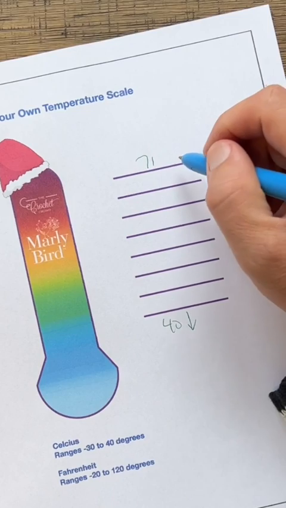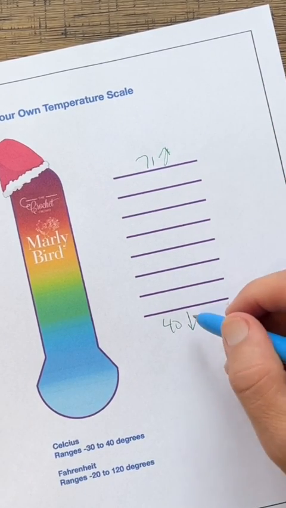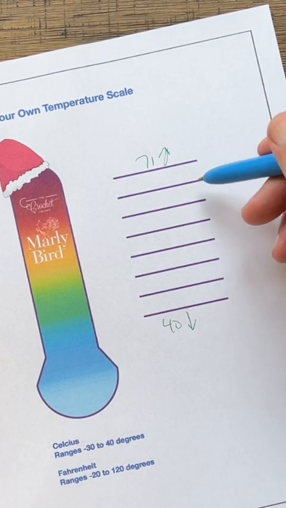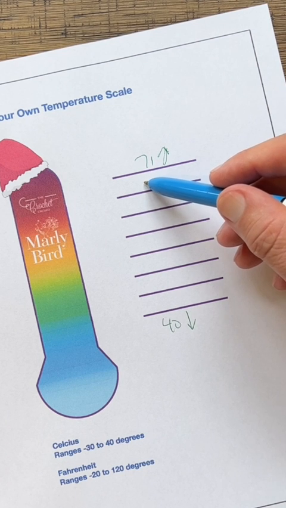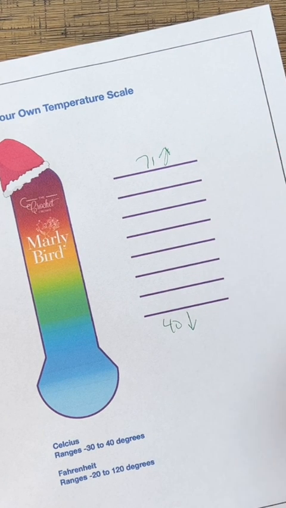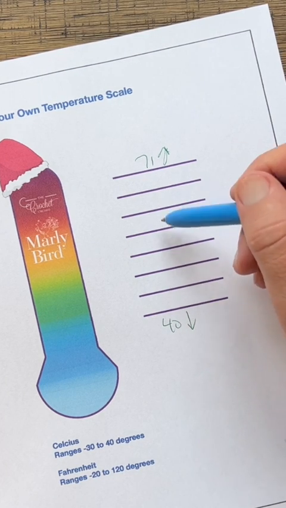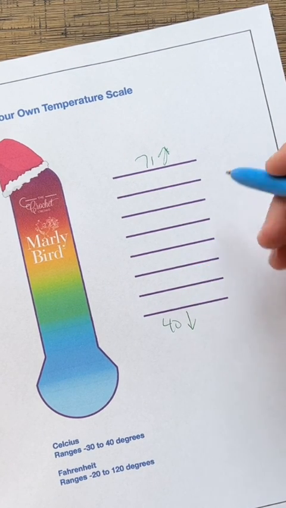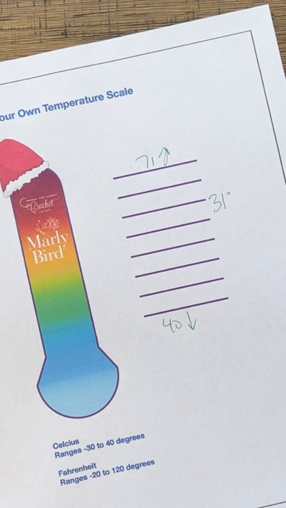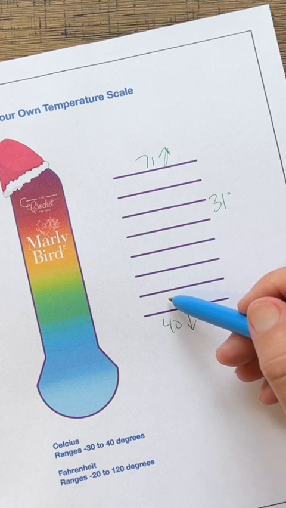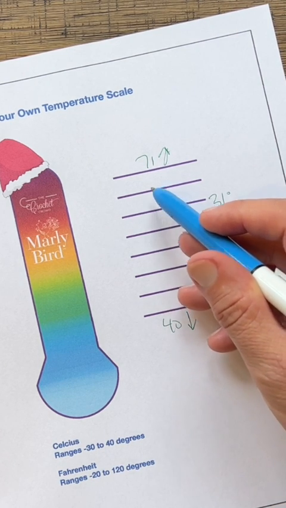So now that we know the highest temperature of 71 and we know the lowest, we need to figure out what we're going to do in between. So the number of times that you separate the colors is going to be the factor. So I want a total of 7 more colors to come in here. And in order to figure out what the increment should be, if you want 7 more breakaway colors here, you subtract the difference and it's going to be 31 degrees. And I want you to divide it by an extra number. So we have 7, 1, 2, 3, 4, 5, 6, 7.